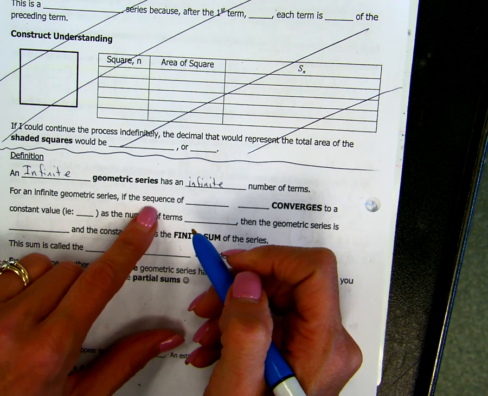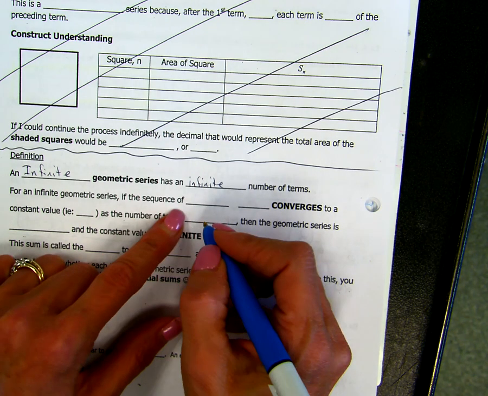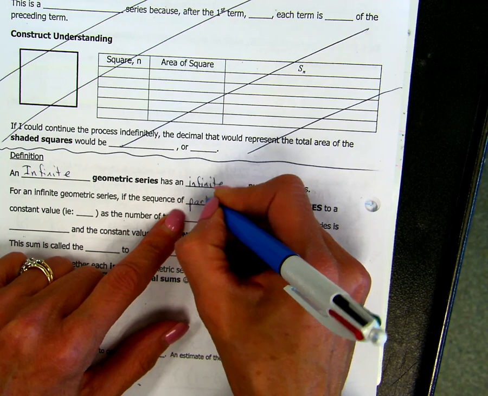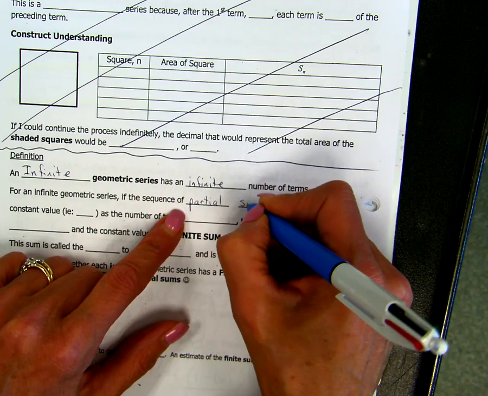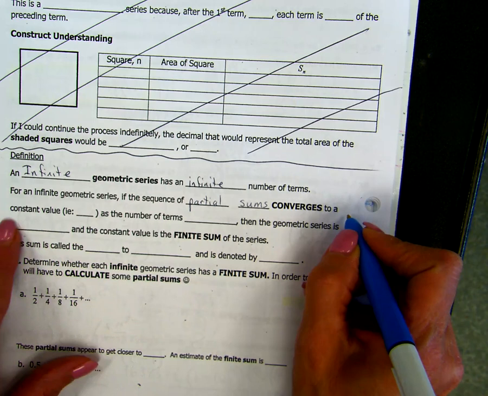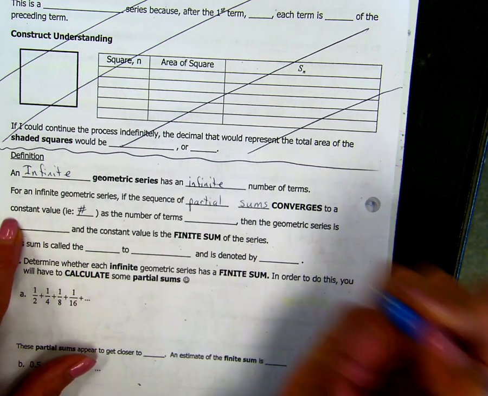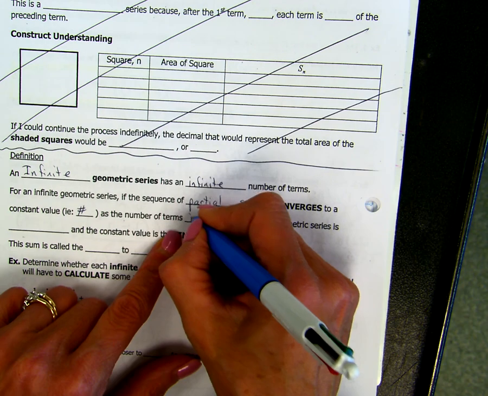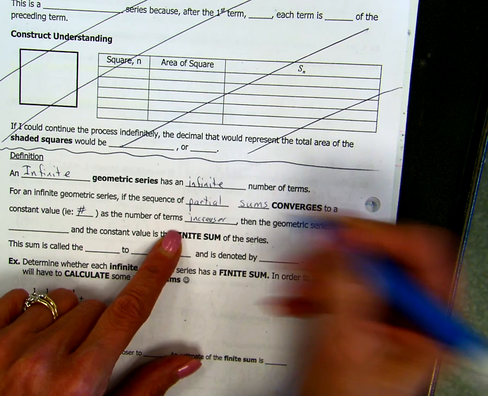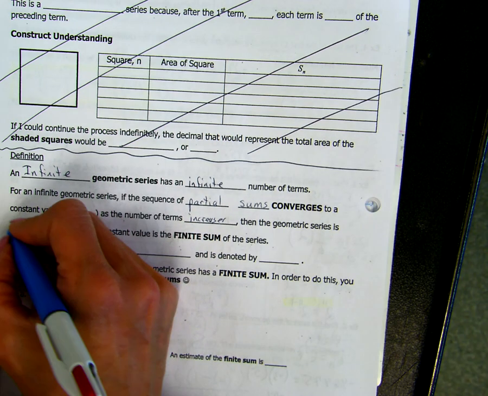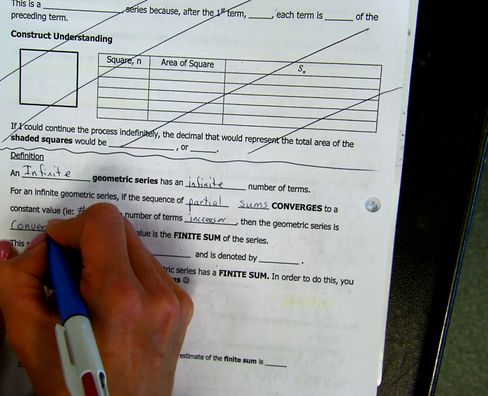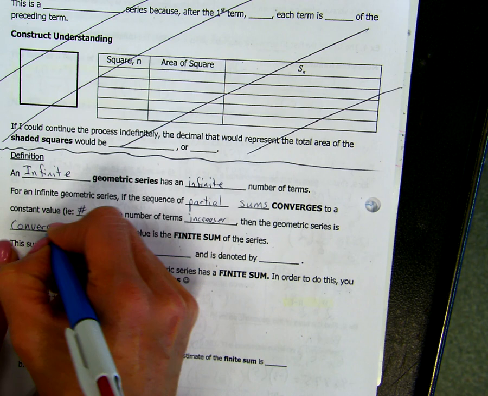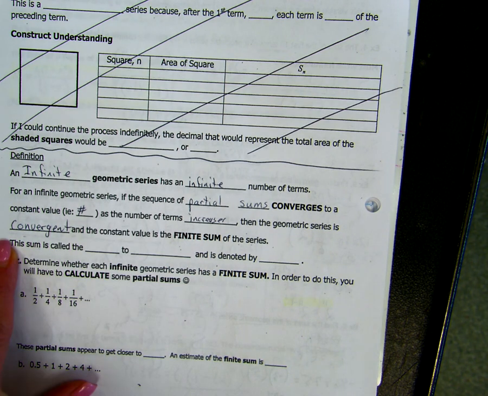For an infinite geometric series, if the sequence of partial sums, which we did yesterday, converges to a constant value, like any number, as the number of terms increases, then the geometric series is called convergent. And if it doesn't, it's called divergent.